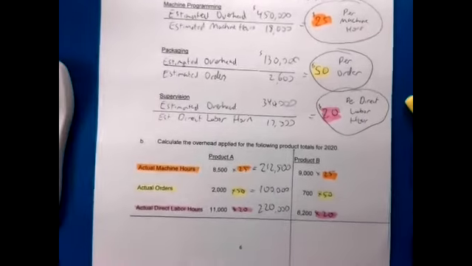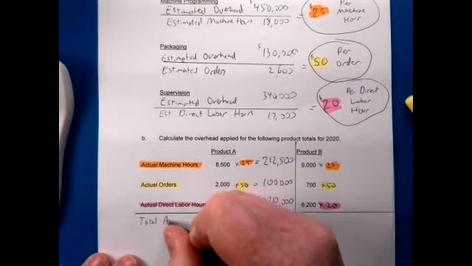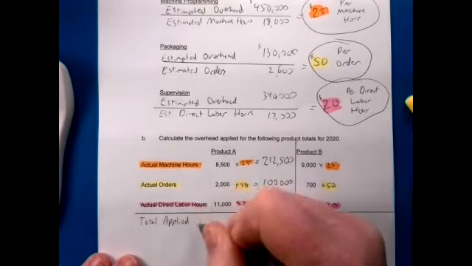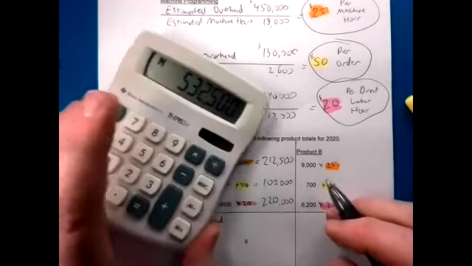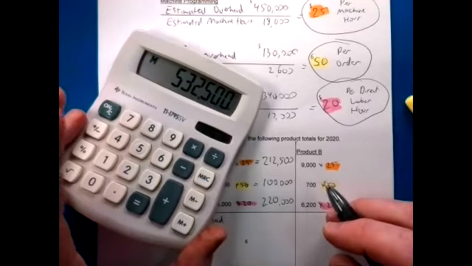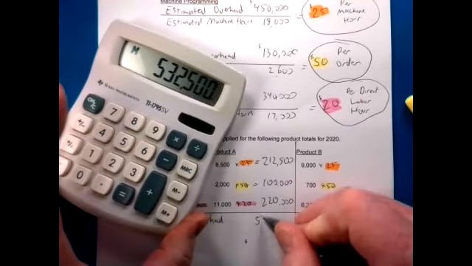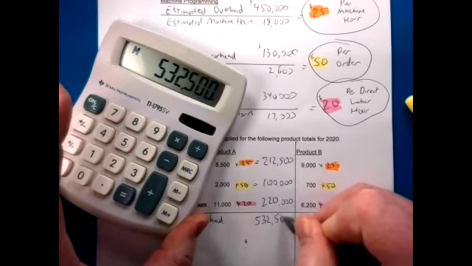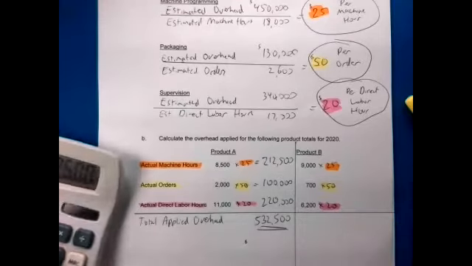So this will give us our total applied overhead. I got 532,500. And that's just adding all of them.